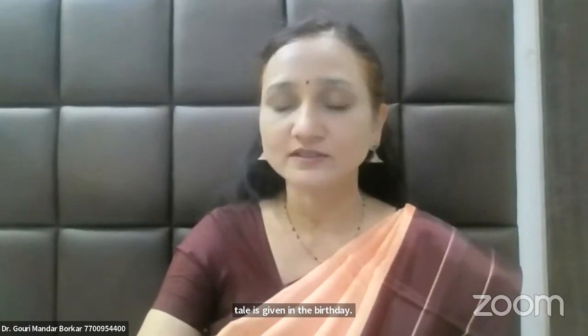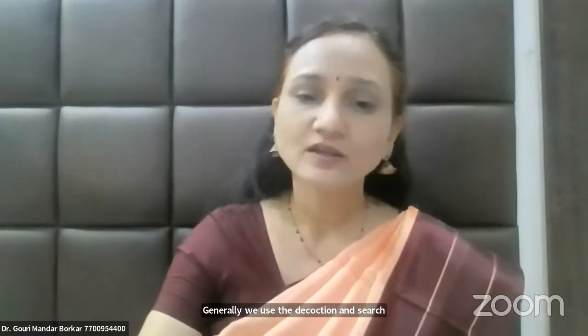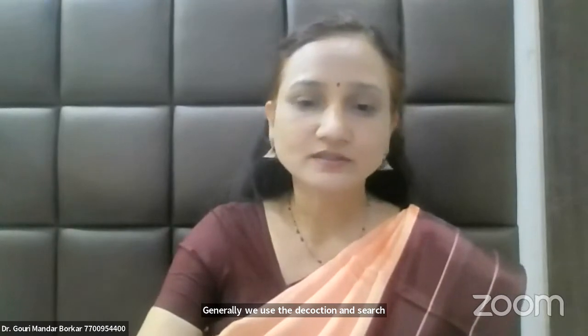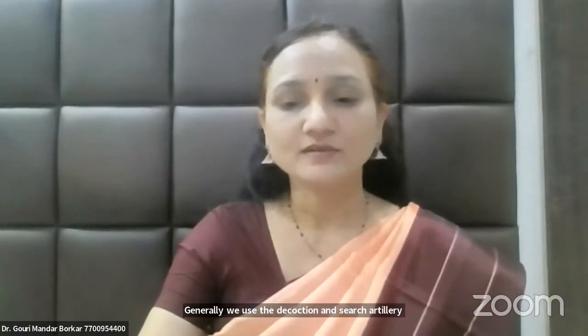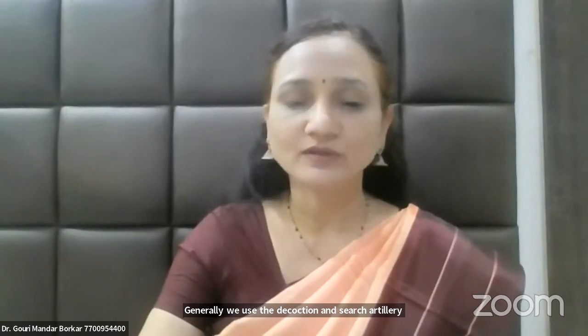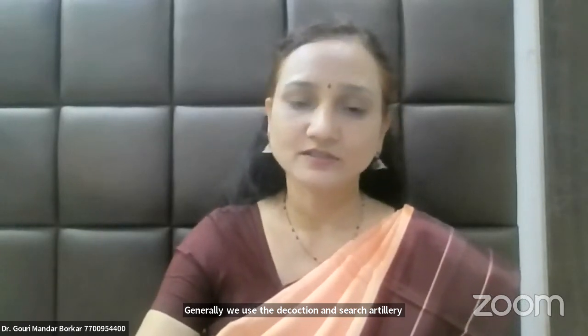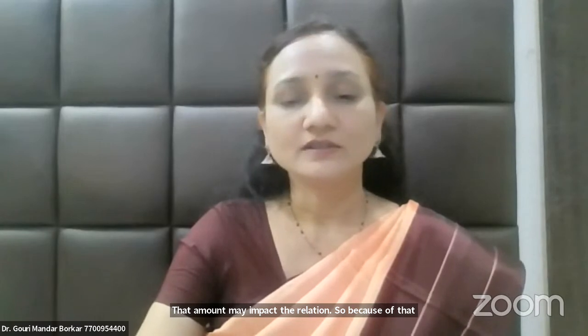Generally we use dashamul decoction and sahachar oil as sasneha niruha basti, yuktaratha basti, for induction of ovulation, because sahachar is ushna and matra basti of minimum 80 ml is given. That amount may impact ovulation. So Dashamul kvath 120 ml and Sahachar Tel 30 ml, this Sneha Niruha Basti is given to the patient for 7 days in the phase of the 10th to 18th day, for induction of ovulation. Okay, ma'am. Thank you very much, ma'am.